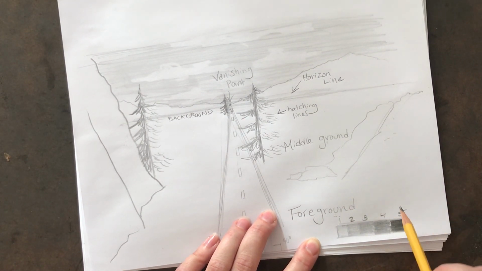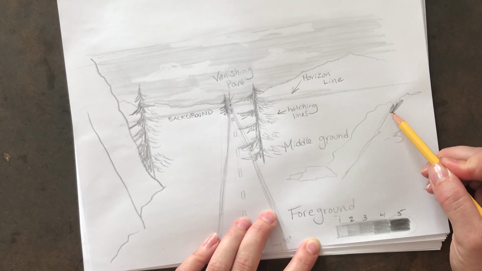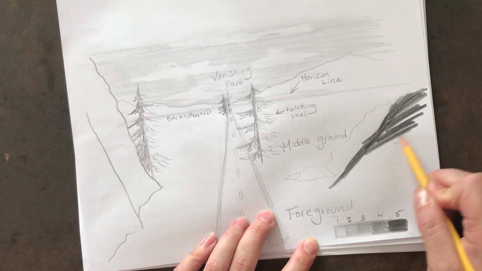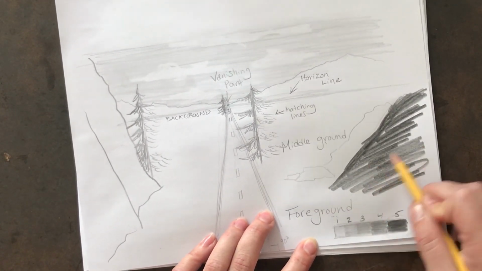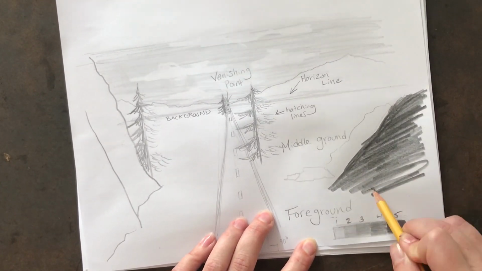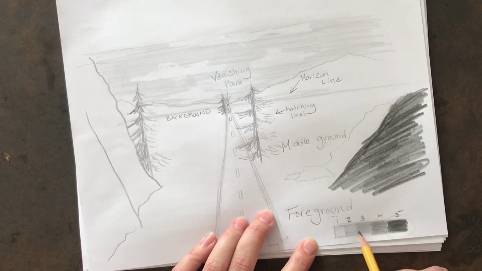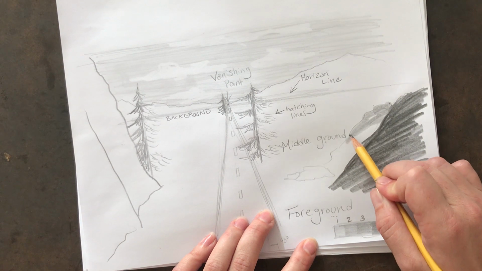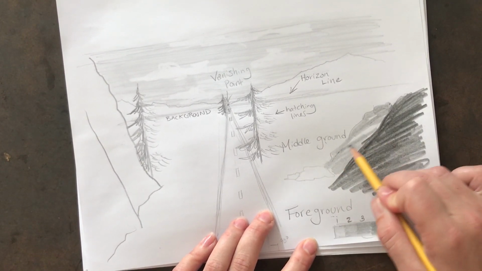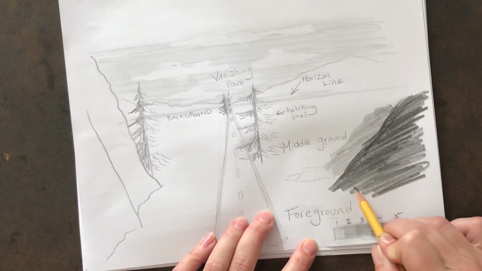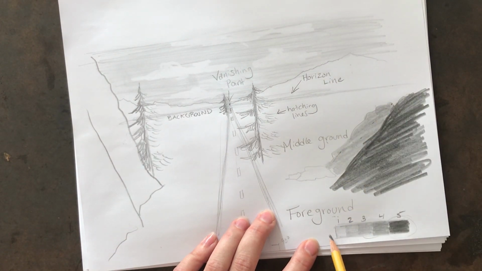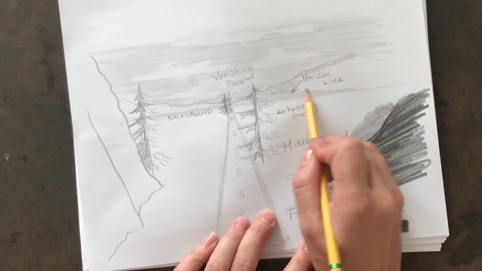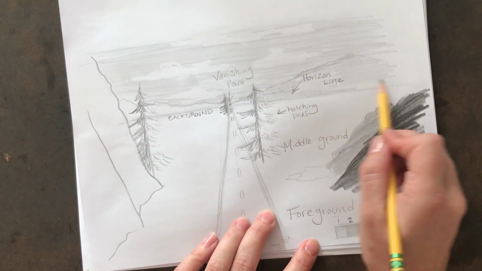So I'm going to make my first boulder a value scale of 5. So I'm going to shade it as dark as I possibly can press with the pencil. Okay, the rock behind it is going to be a 3 or 4, somewhere in between, in the middle. And the mountains in the very far background are going to be a 1, similar to the color of the sky. This is called atmospheric perspective, when the objects that are further away look lighter and duller in the distance.